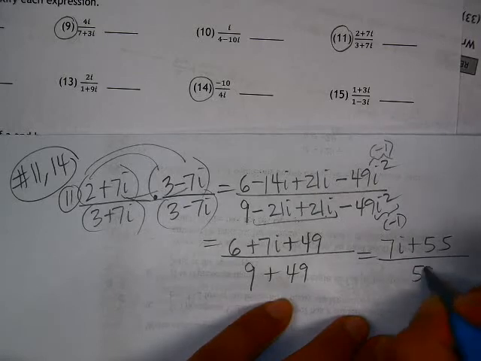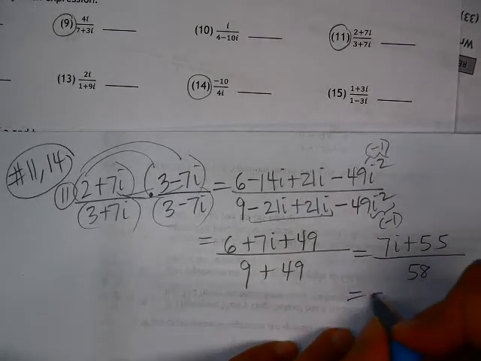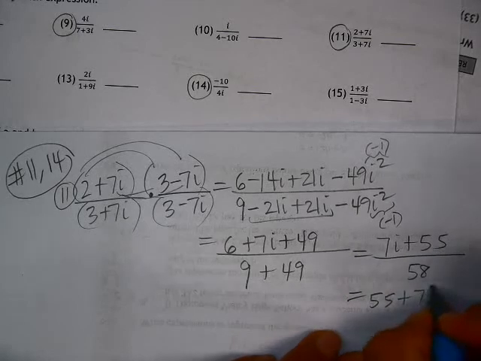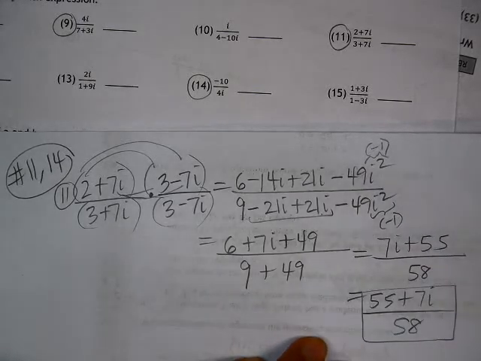over 58. And it is customary to write the complex number as real part and then imaginary part, so I'm going to change that. And that would be our final answer.